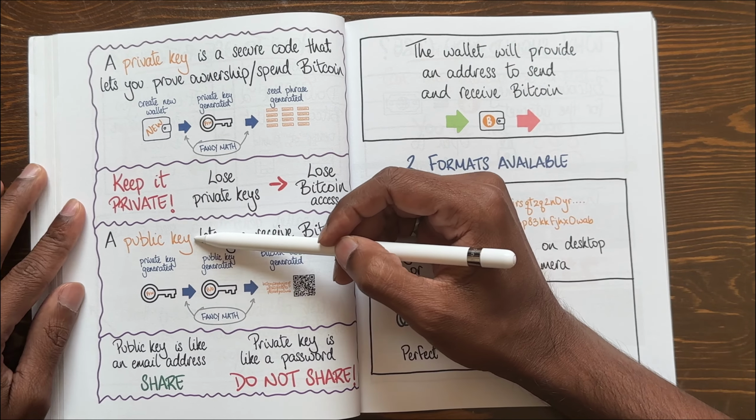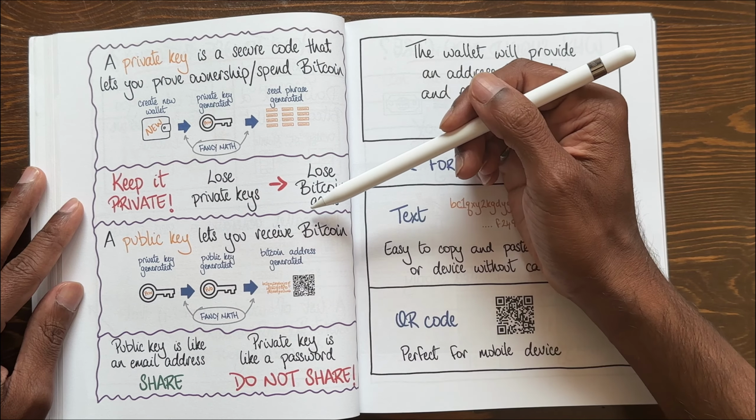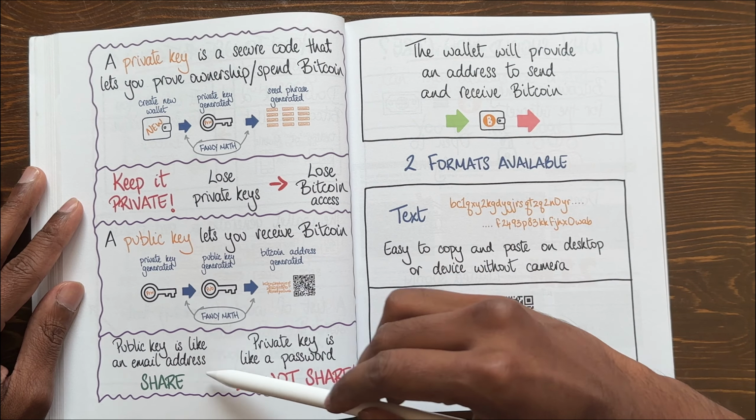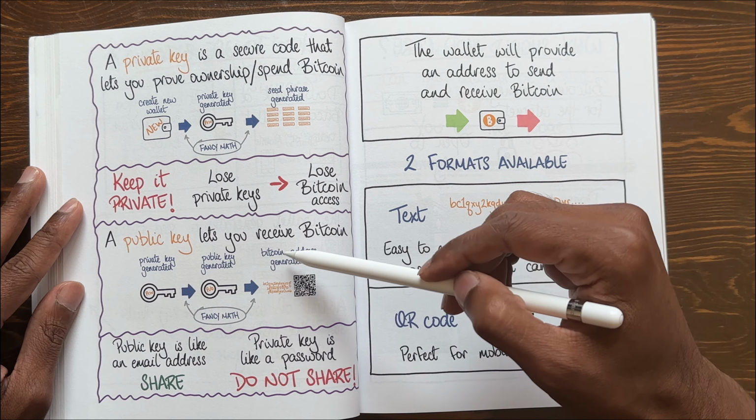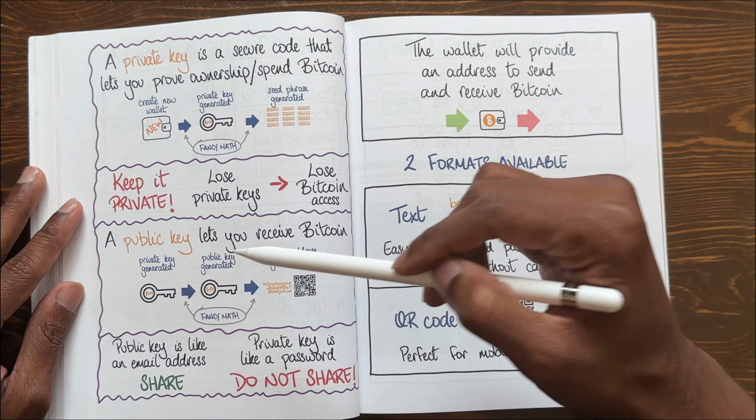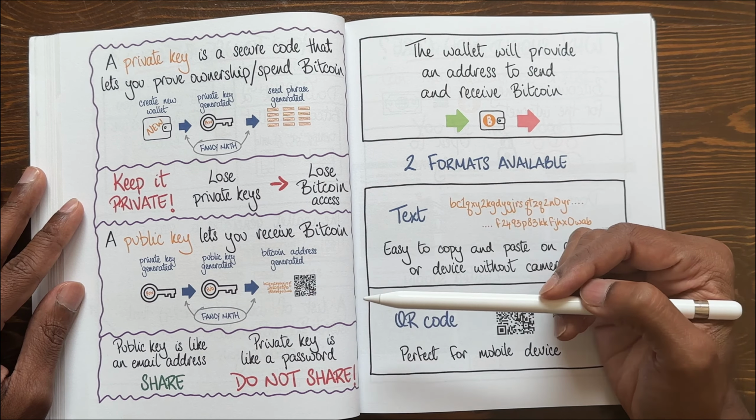There's also something called a public key. A public key lets you receive Bitcoin. So when a private key is generated, through fancy math, a public key is also generated, and a Bitcoin address is generated from your public key. And that's the form of text or QR code that you see that you can use to send and receive Bitcoin.